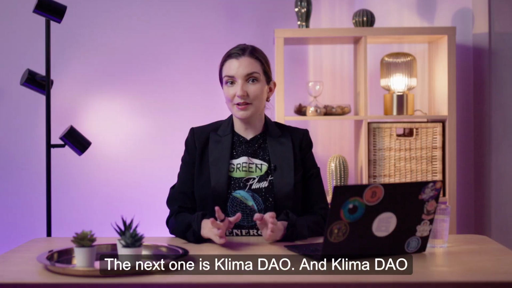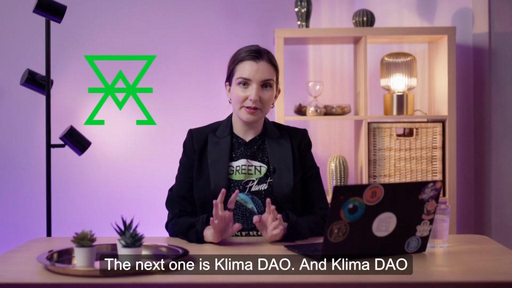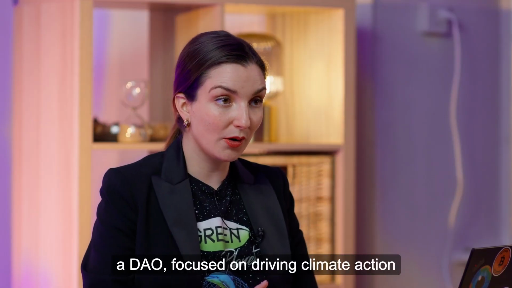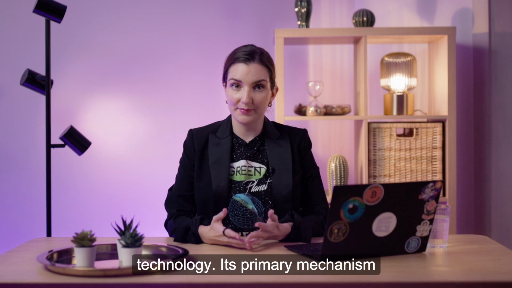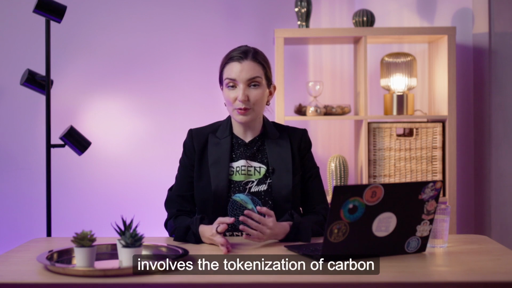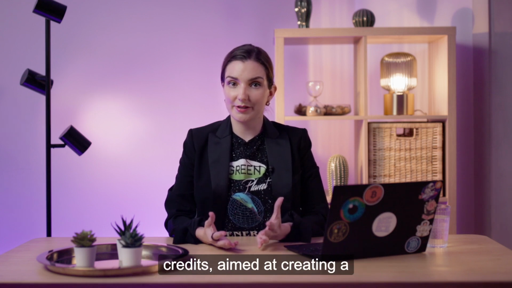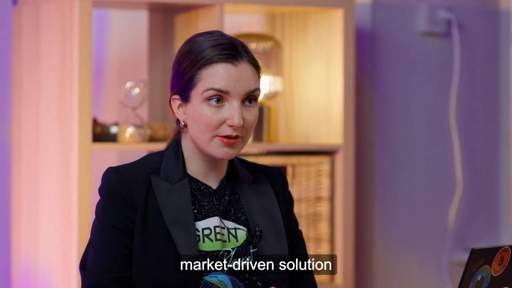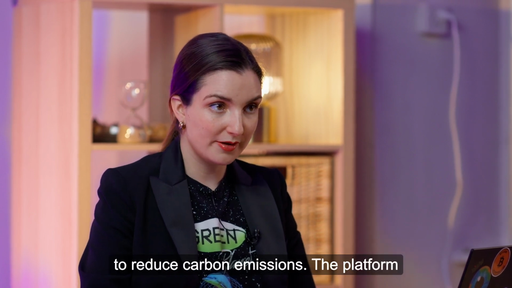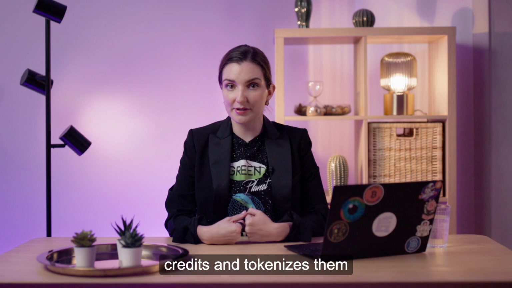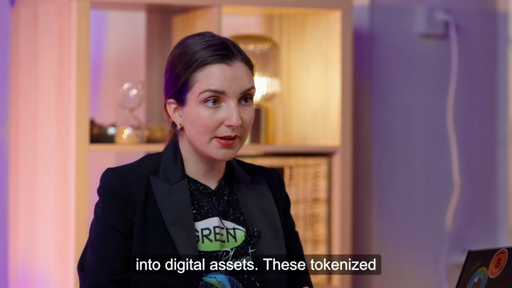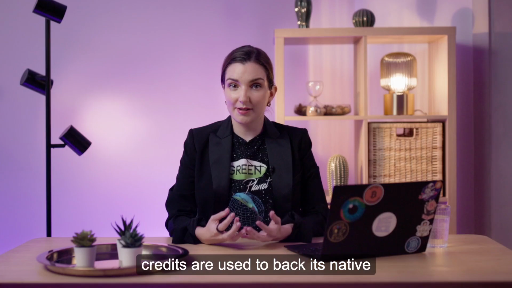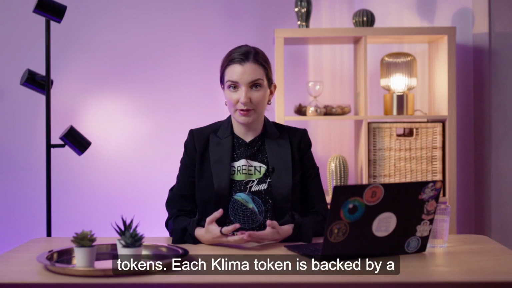So that's it. The next one is KlimaDAO. KlimaDAO operates as a decentralized autonomous organization, a DAO, focused on driving climate action through blockchain technology. Its primary mechanism involves the tokenization of carbon credits, aimed at creating a market-driven solution to reduce carbon emissions. The platform acquires carbon credits and tokenizes them into digital assets. These tokenized credits are used to back its native cryptocurrency, Klima tokens.